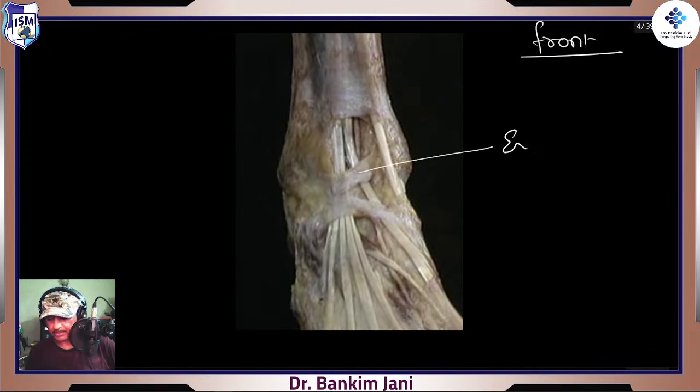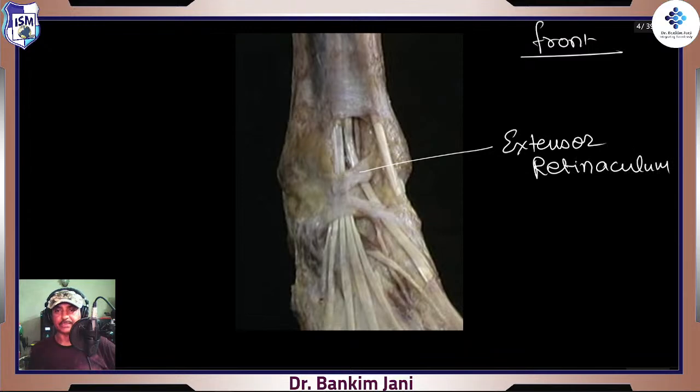Okay. Now, as we come to the ankle, remember, this is front. How can we really say so? Just look at the shape of this extensor retinaculum. That is helping us know that this is front. So that's the extensor retinaculum. Just underneath it are all those big muscles.